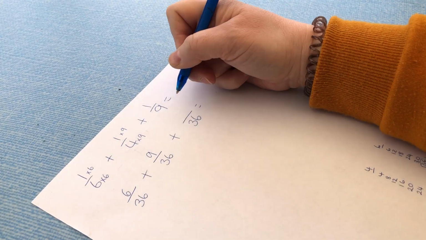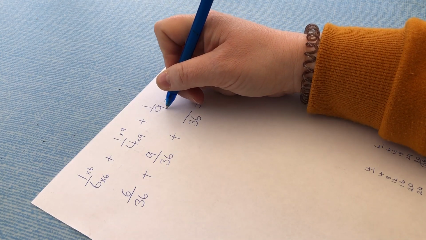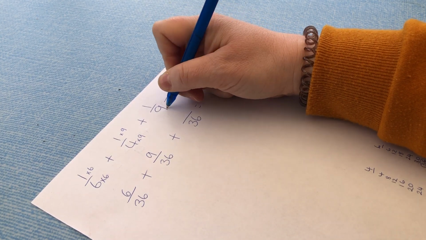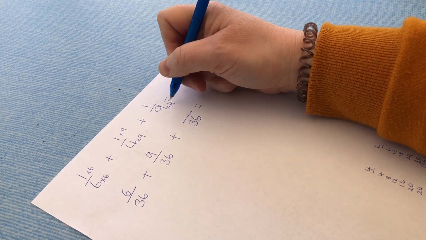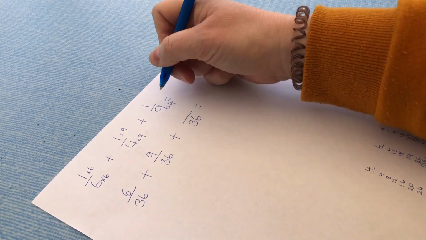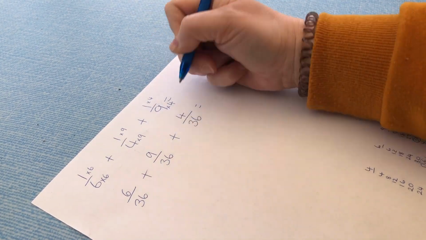And let's move on to the third one. So the third one, let's have a look at the 9. What do you have to do to 9 to make 36? You times it by 4, that's right. So again, whatever we do to our bottom, we must do to the top. So 1 times 4 is 4.